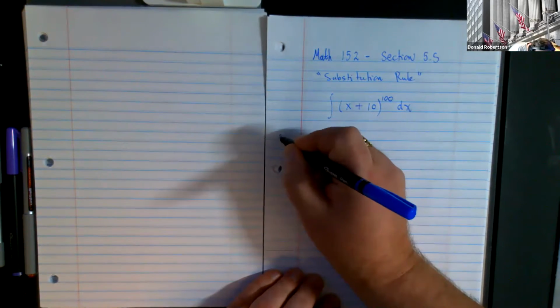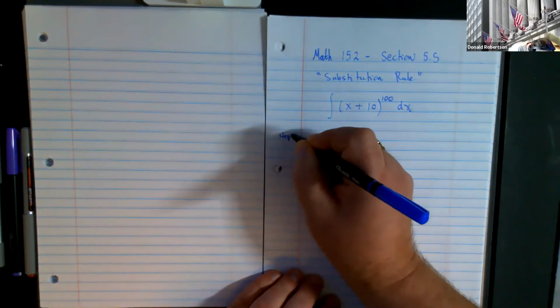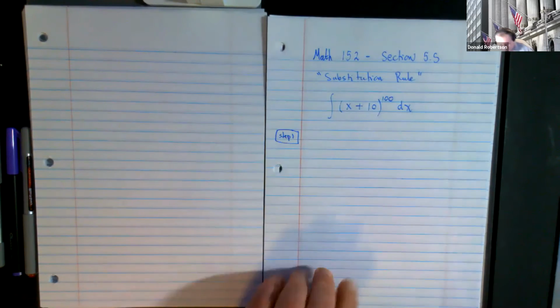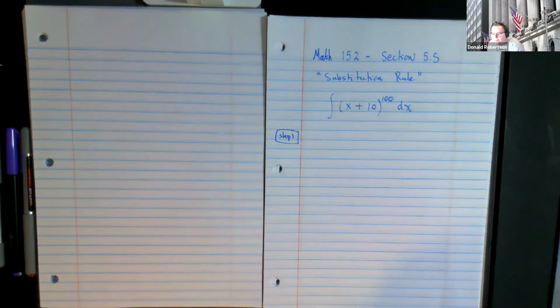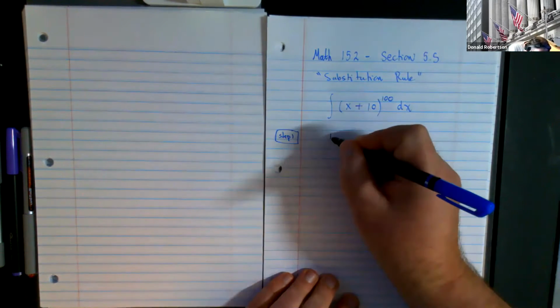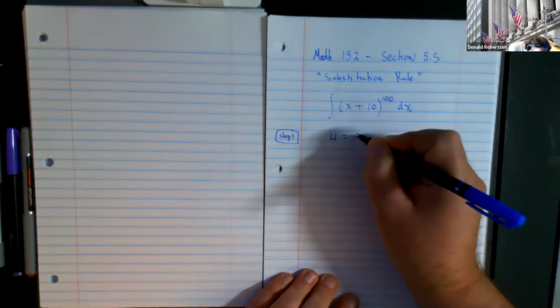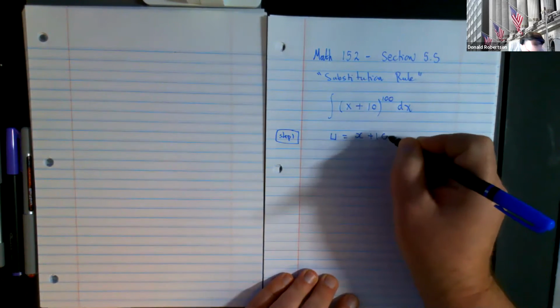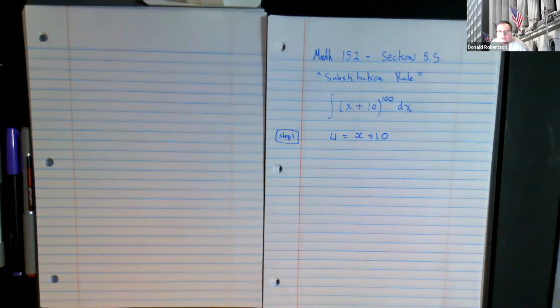The name substitution gives us a little bit of a clue. Because step one is we change this question from an integral that uses x to a different integral that uses another variable called u, and we're going to use substitution to do that. And the variable u, in this case, is going to be x plus 10.